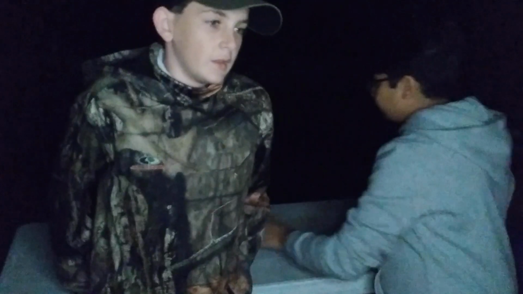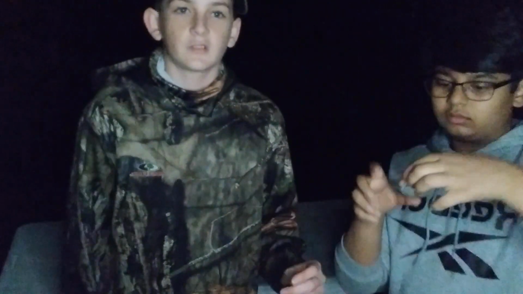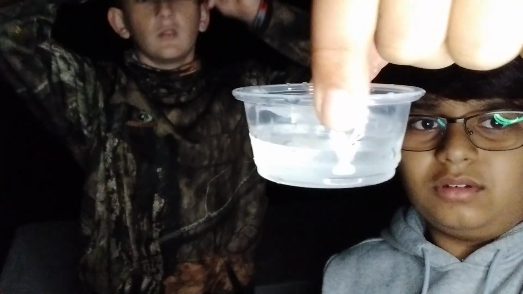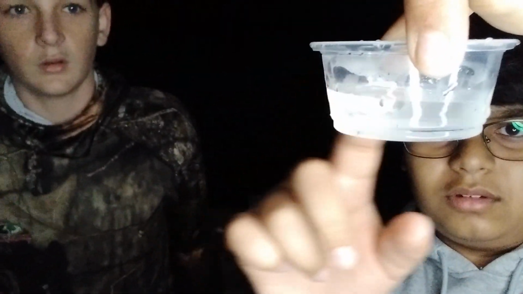And then there is condensation, which is when a gas slows down and it starts sticking to substances and becomes water. And then there is sublimation, which is whenever a solid turns straight to a gas, it never passes the liquid phase. An example of this is CO2 or dry ice. Dry ice turns into CO2. It doesn't turn into a liquid.